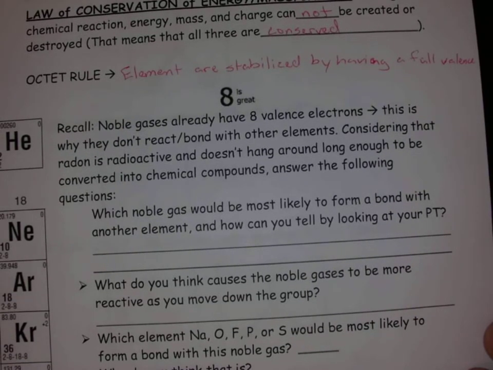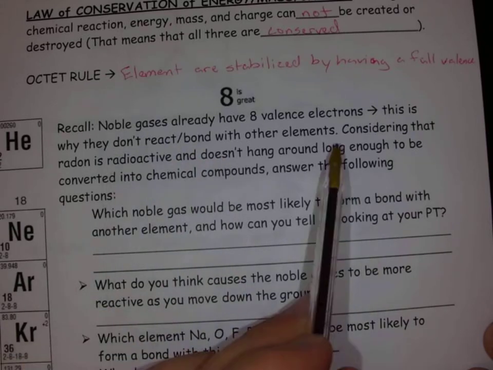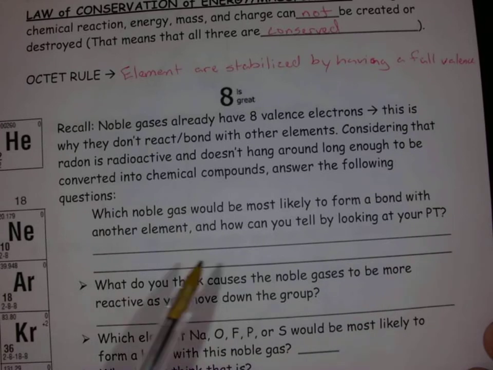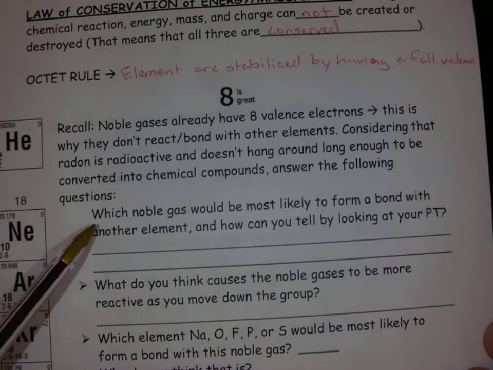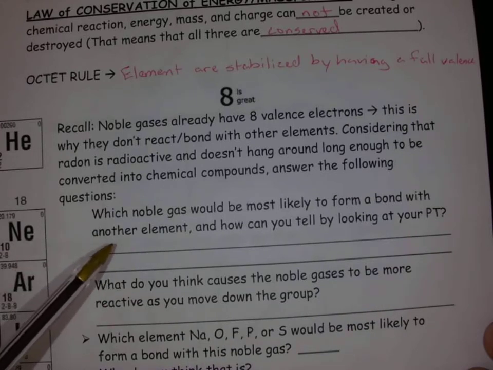Okay? So here are our noble gases, right? They already have 8 electrons, 8 valence electrons. It's going to be stable. Okay? So this is why they don't really react with other elements. So which noble gas would be most likely to form a bond with another element?